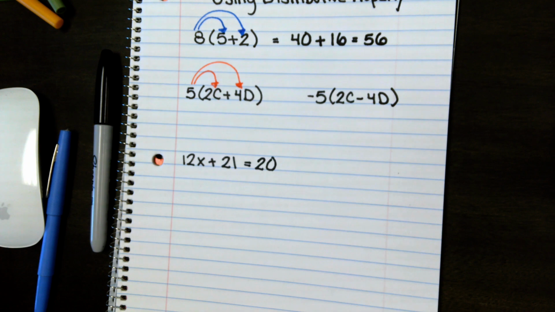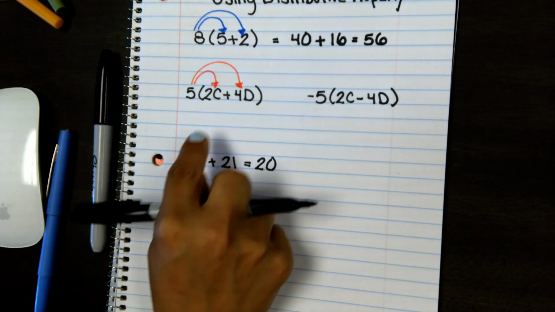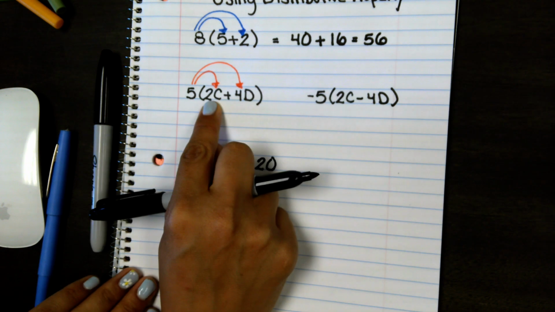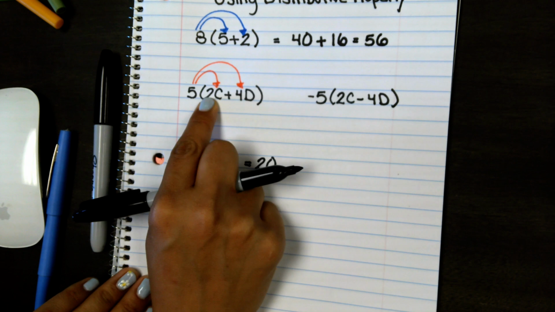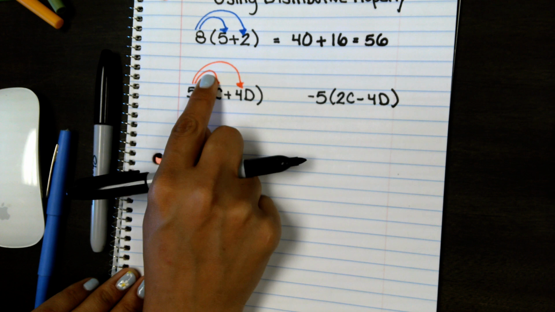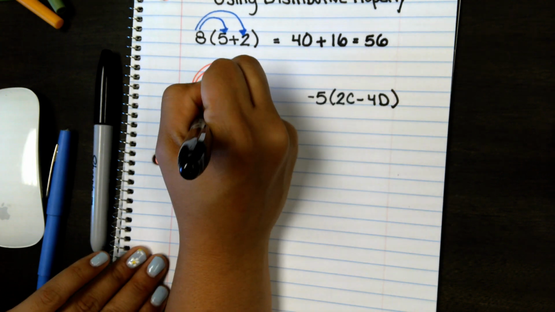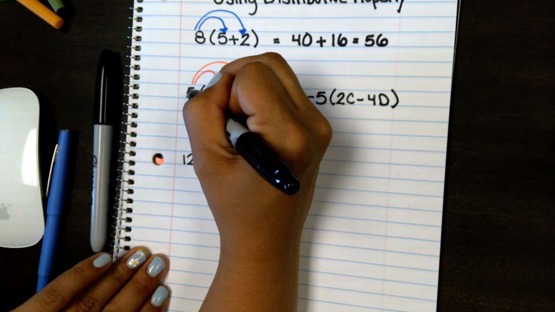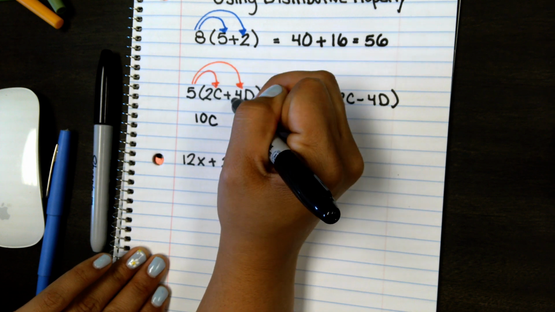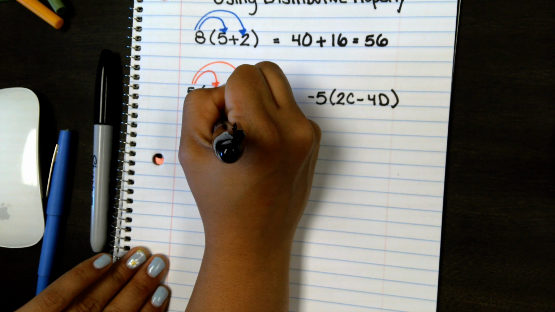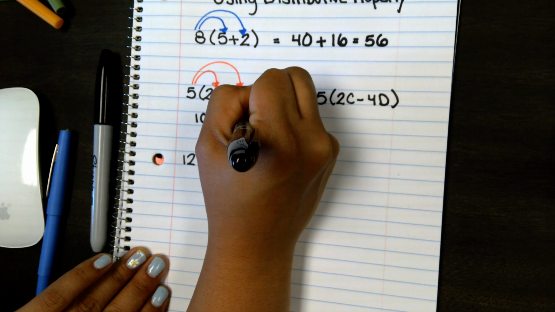And if you've forgotten how to multiply by something that has a variable attached to it, you just multiply by the coefficient or the number in front of it. So 5 times 2c would be 10c. 5 times positive 4d would be plus or positive 20d.